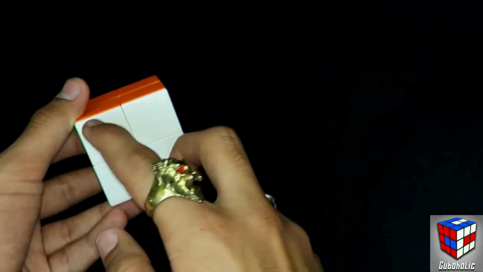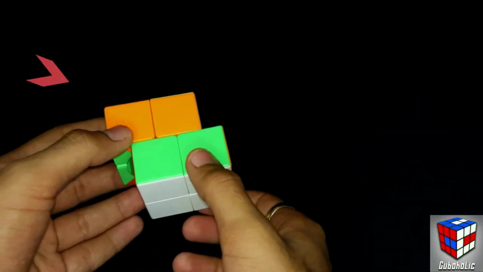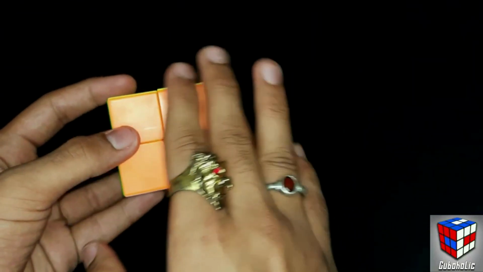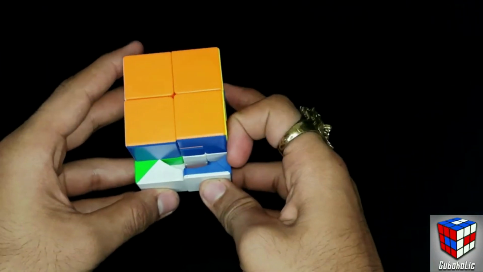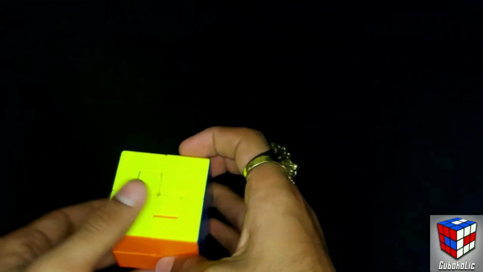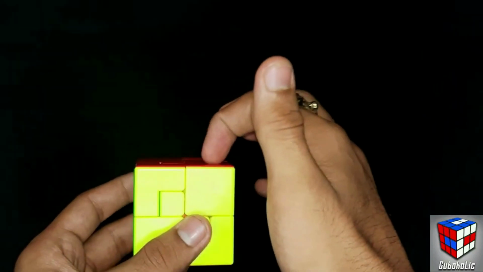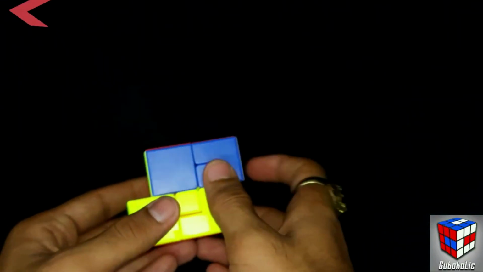For down layer, clockwise is D, anti-clockwise is D prime. For front layer, clockwise is F, anti-clockwise is F prime. For back layer, clockwise is B and anti-clockwise is B prime.